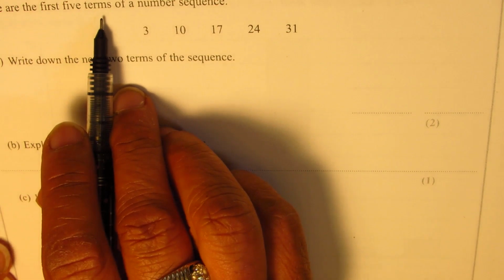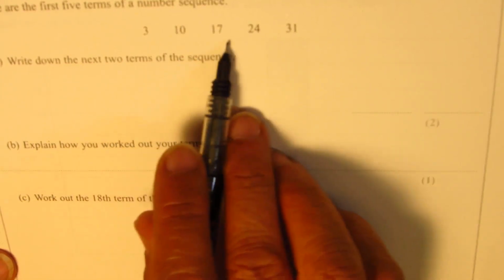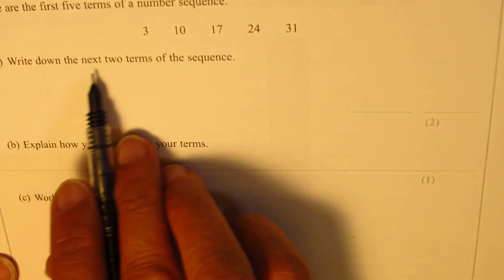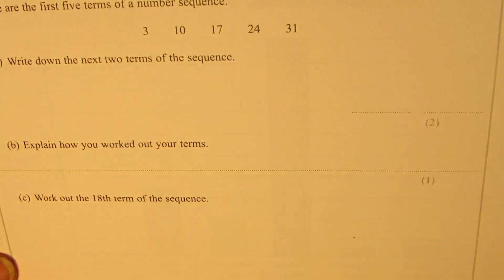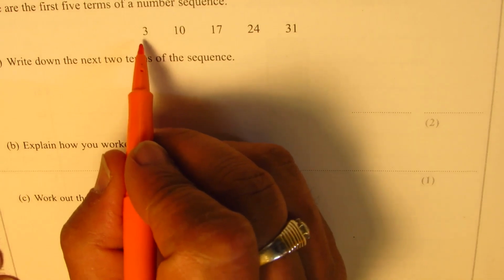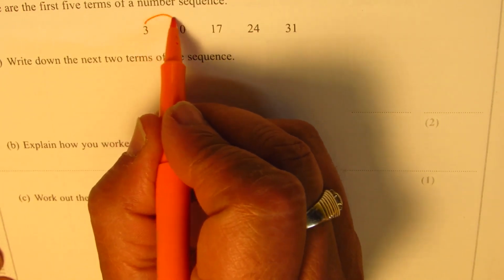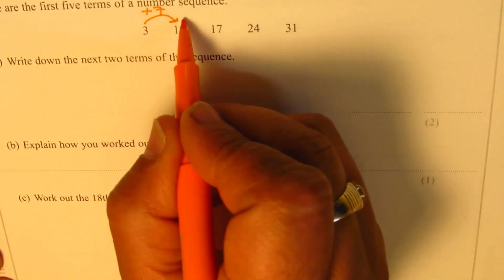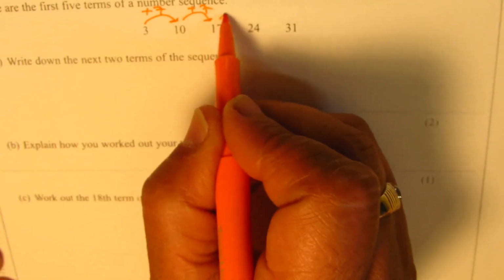Here are the first 5 terms of a number sequence: 3, 10, 17, 24, 31. Write down the next 2 terms of the sequence. Okay, so next 2 terms, 3, 10, 17. So we see that it's going up by 7, right? So you add 7 to get to the next term.